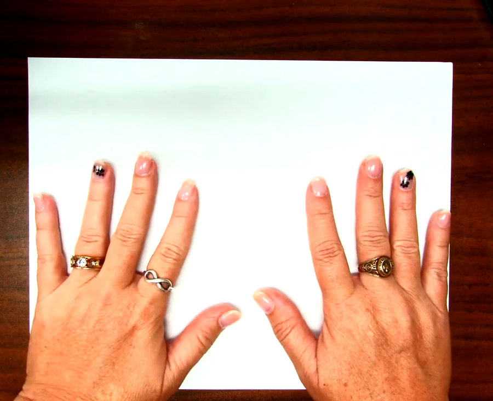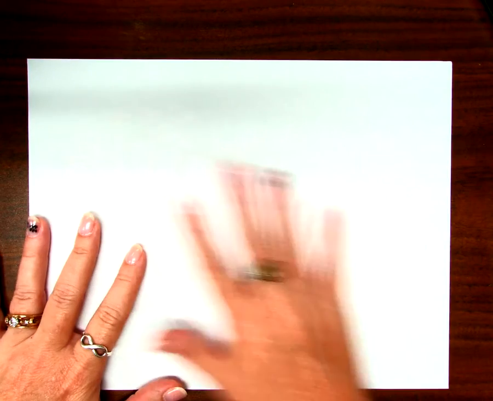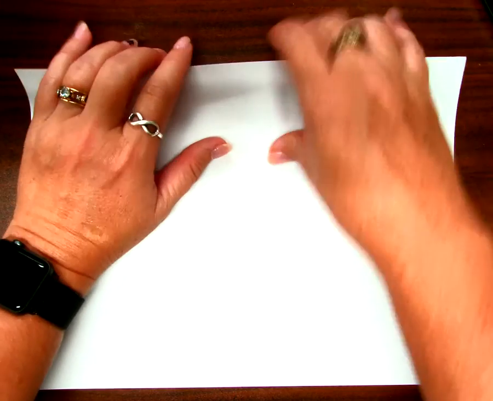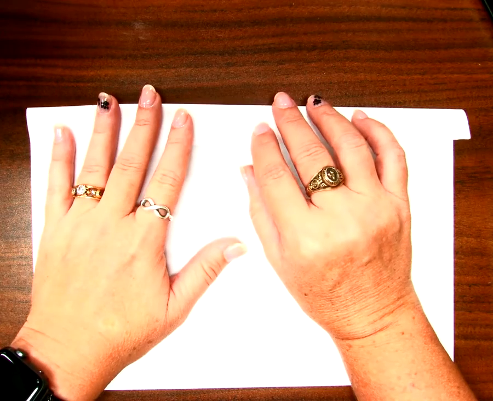So you have your piece of paper. I want it landscape. See how mine's landscape? Okay. First thing I want to do is take the top and fold it down about an inch.